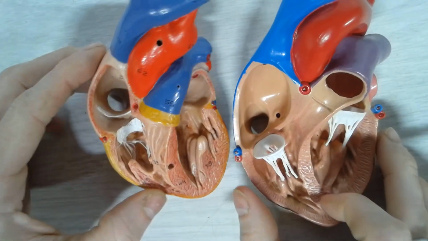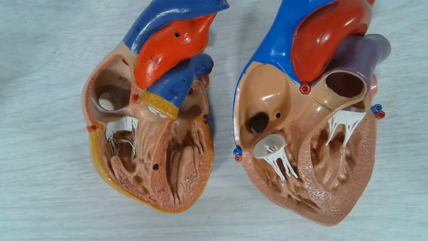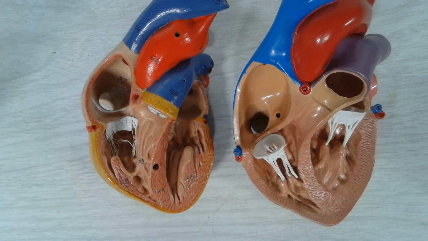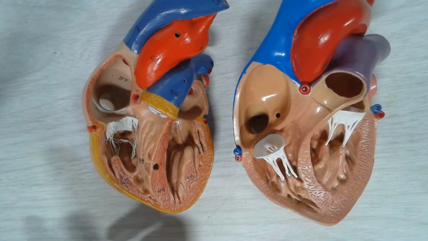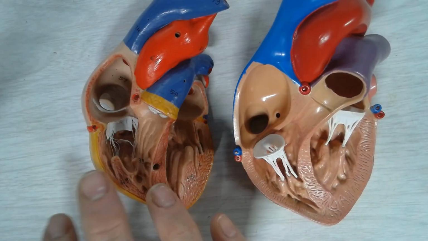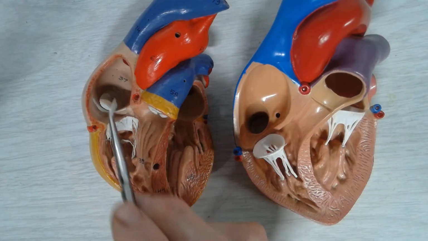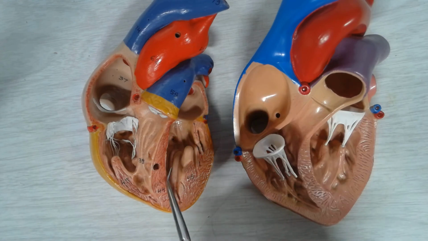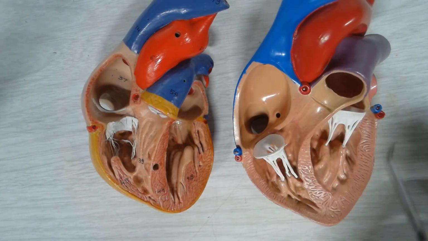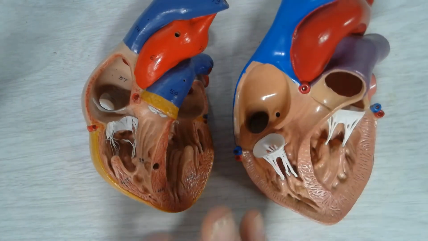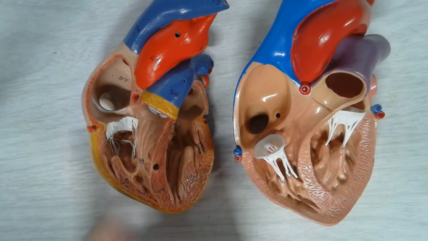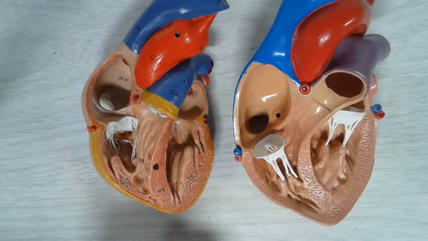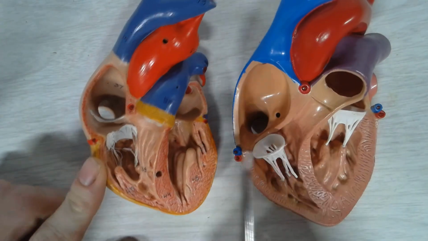Okay, looking at this one. Now the thing that you want to remember about the heart chambers is that the left and right chambers always go with the patient, not your left and right. So understand that when I'm referring to chambers, this is the right side. This is the left side. This is the right. This is the left. So it's opposite of what you may think, because it always goes by the patient's right and left, not your right and left. Alright, so the four chambers.